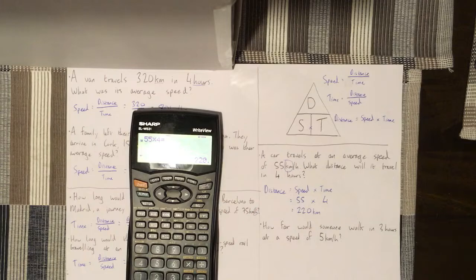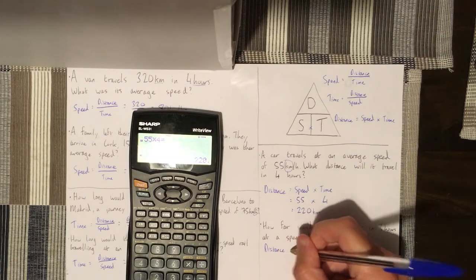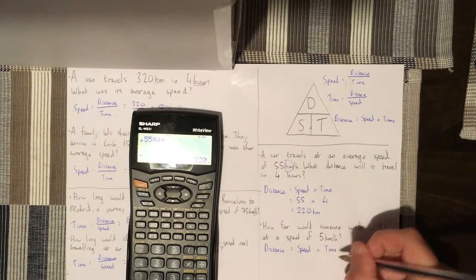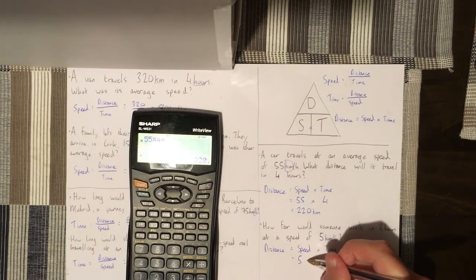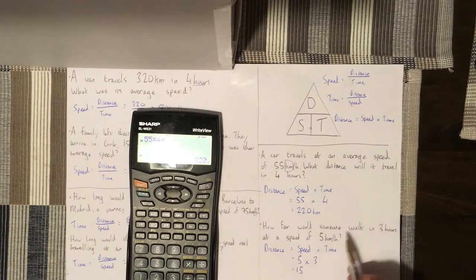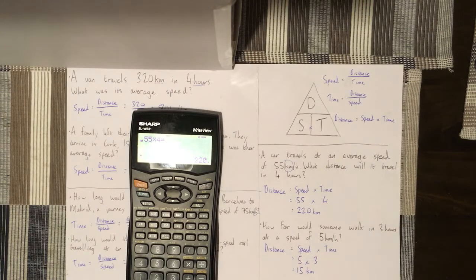Last example then I'm going to do. How far would someone walk in 3 hours at an average speed of 5 kilometers per hour? So how far, it's looking for distance, which is speed multiplied by time. Speed is 5 in this question. Time is 3. 5 multiplied by 3 is 15, and it was kilometers per hour and hours in, so it's going to be kilometers out.